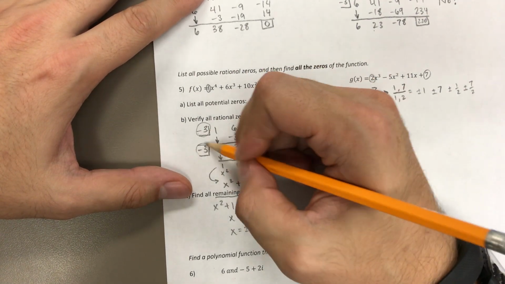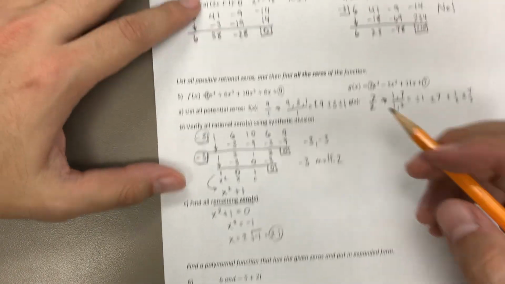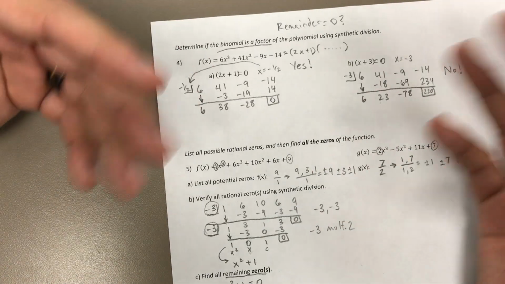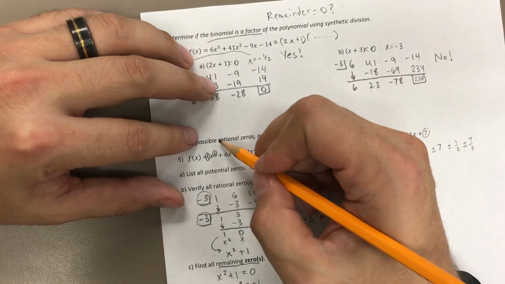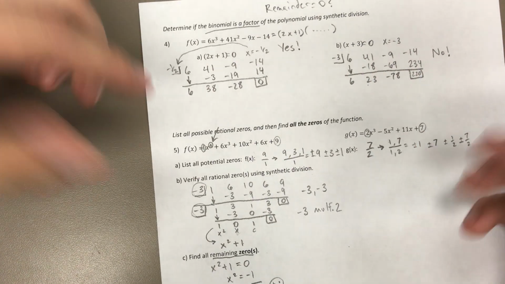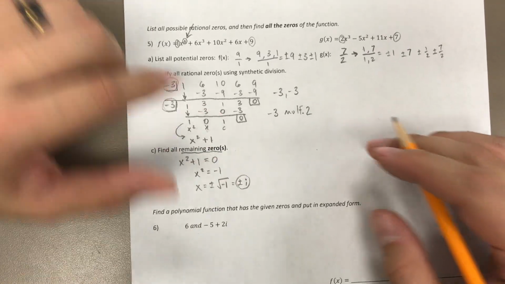So we have -3, -3, and then also plus or minus i. So i and -i. And those are the 4 zeros that we're going to have. And remember that you can always tell the number of zeros that you're going to have in total, counting multiplicities, by just looking at the degree of the polynomial. And since it's 4 in this case, we should have 4 zeros, which we do. So all 4 of them are here, here, here, and here.